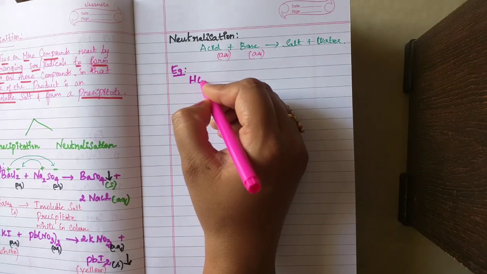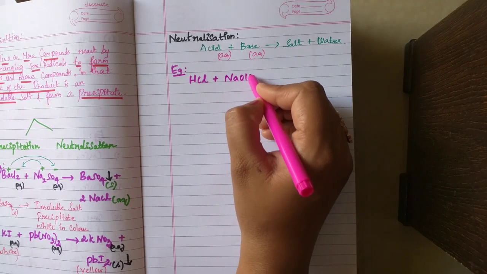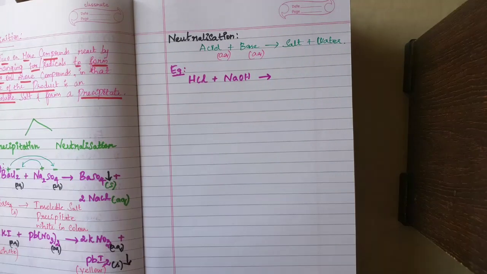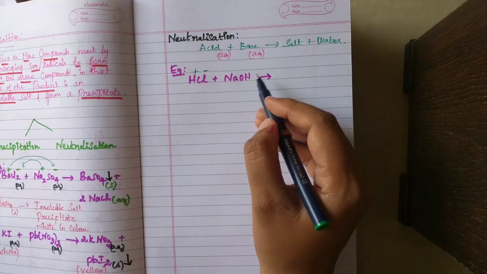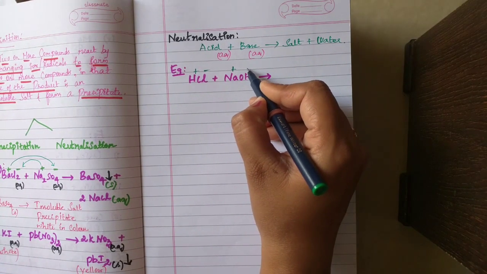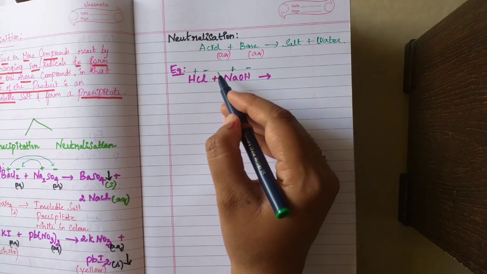Now, HCl reacts with NaOH. It gives what? Here also it is the same thing, students: double displacement. Neutralization reaction is also a type of double displacement. That means here H plus, Cl minus, and here Na plus, OH minus. Now what happens? Exchange of ions takes place.